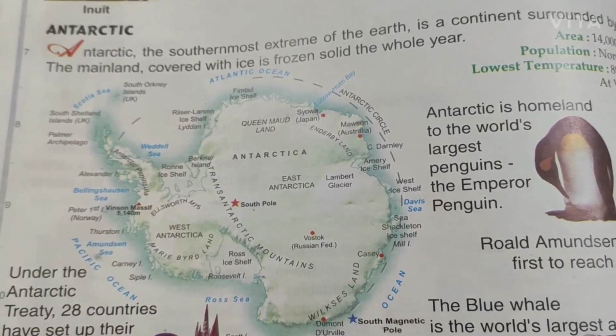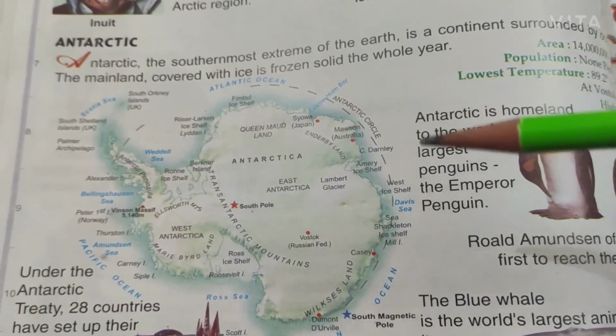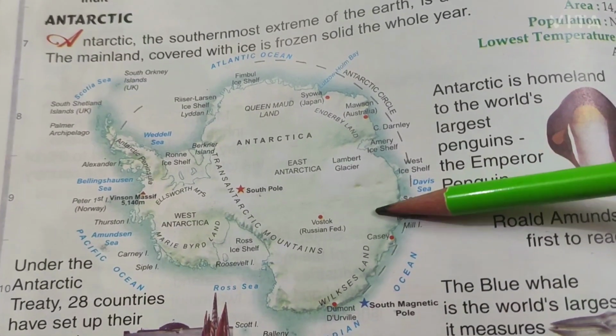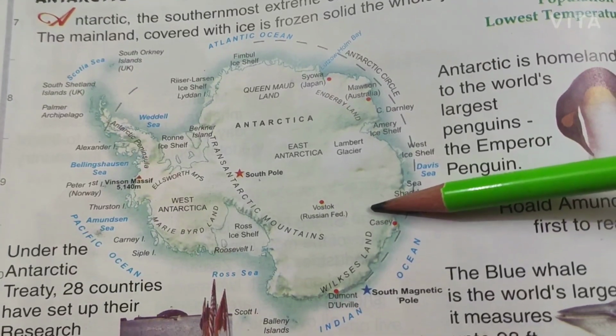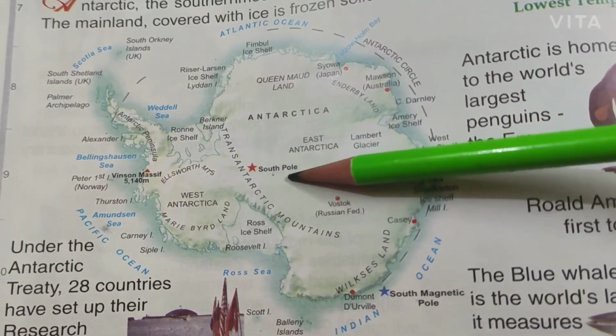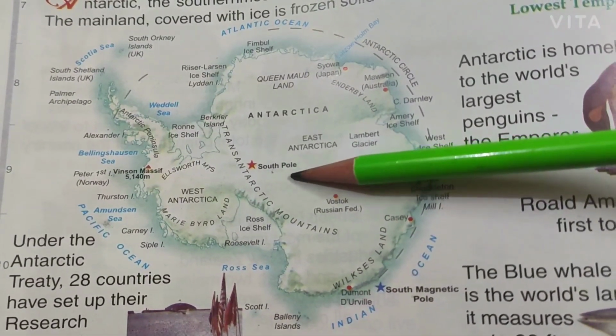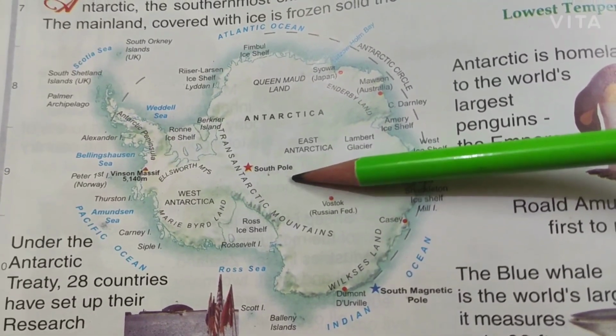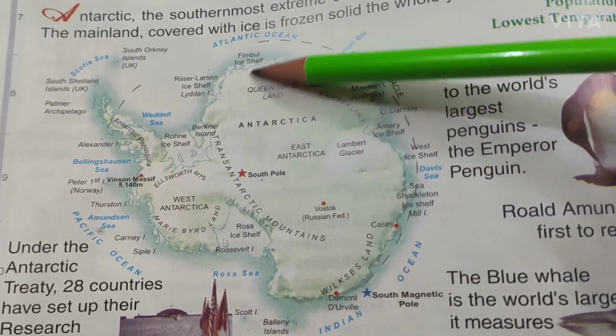Now we will go to Antarctica. On the screen you can see the physical map of Antarctica, and that is the South Pole. Antarctica is the coldest and fifth largest continent.